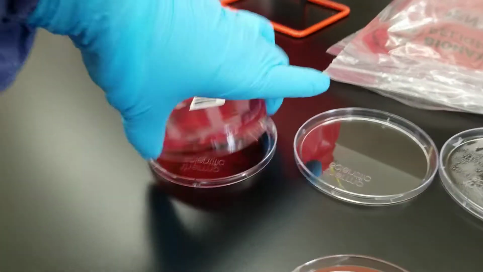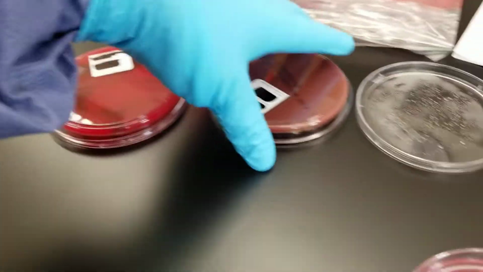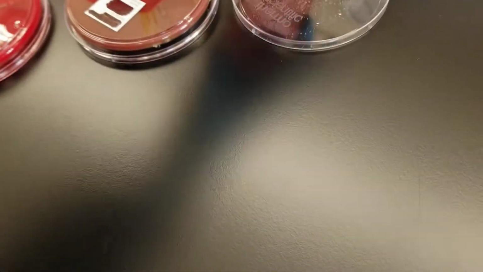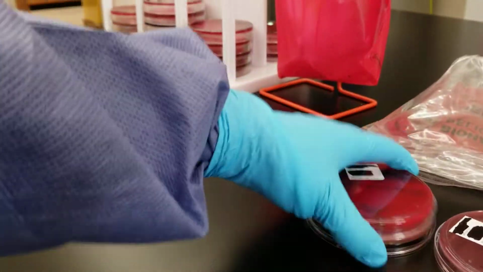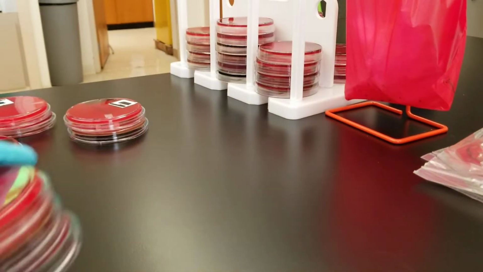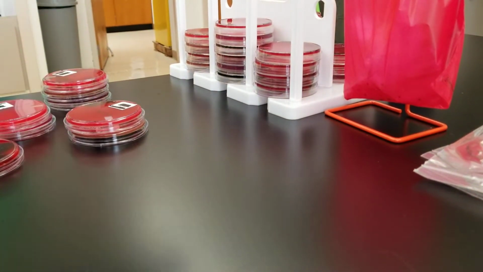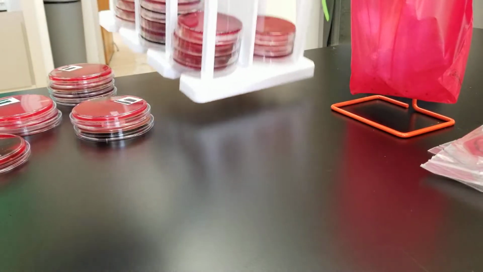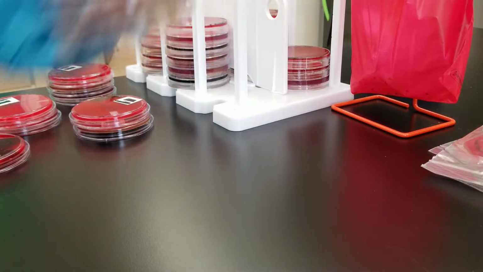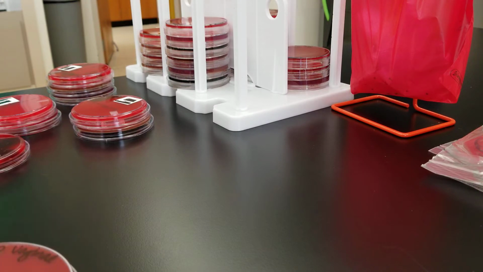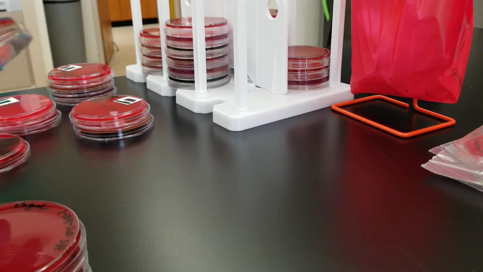Okay, and again, the MacConkey wasn't really anything to be concerned about. It didn't take over the plate. There wasn't much growth. Now I have some other ones that we're going to look at. These honestly are going to be normal flora for the rest of this video. So I want you to get used to what they look like.